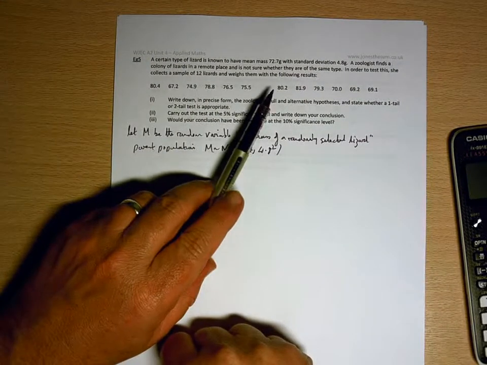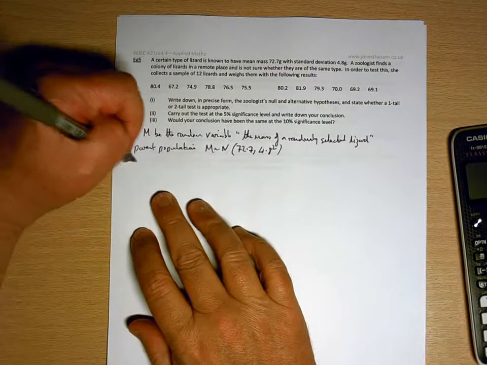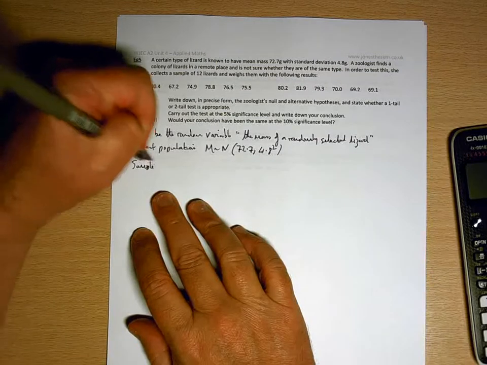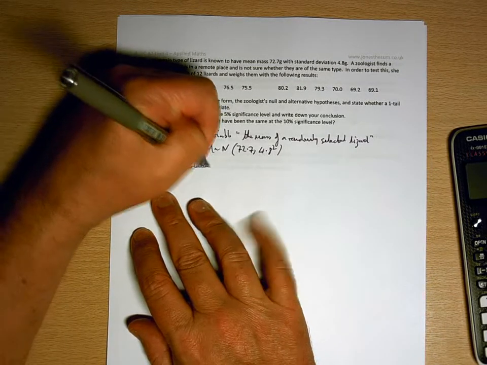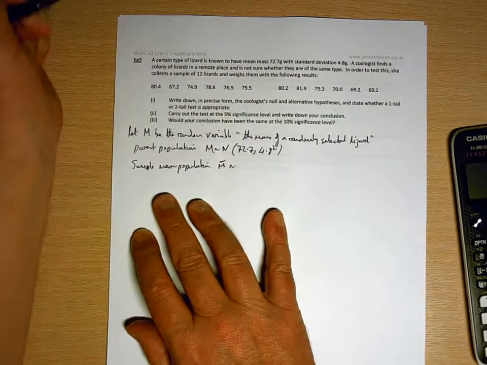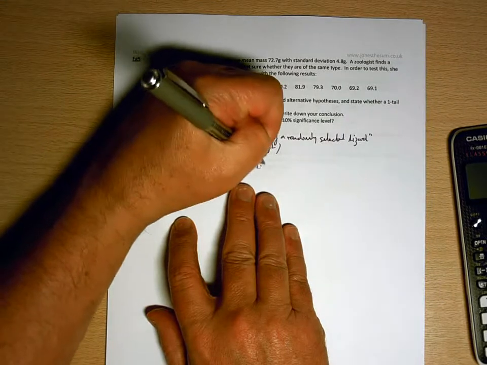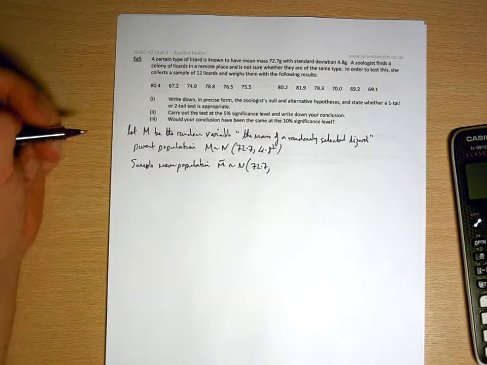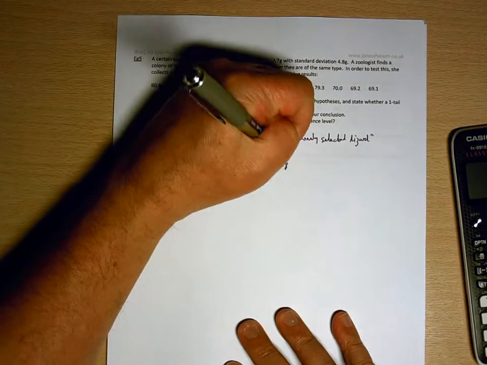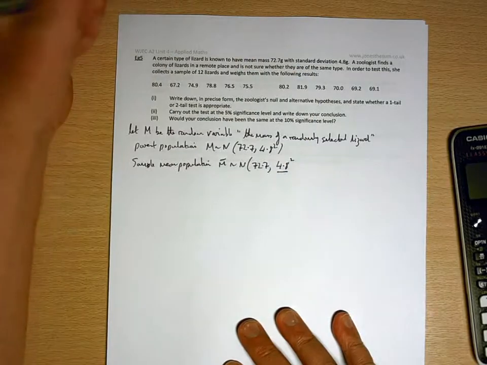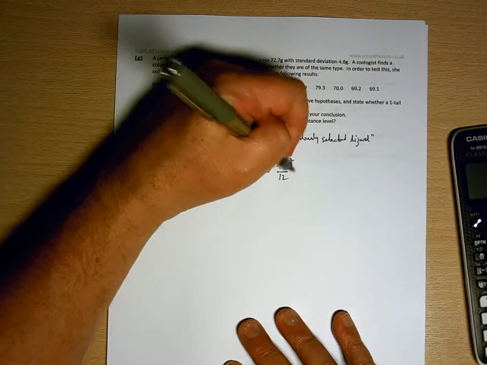And then for our sample mean population, m bar would be normally distributed with a mean of 72.7 and the standard deviation would be 4.8 over the square root of 12.